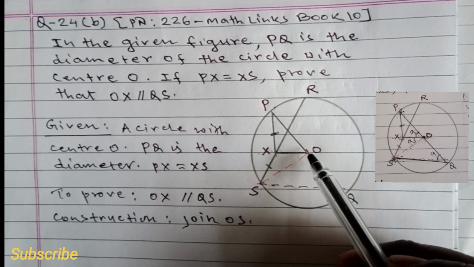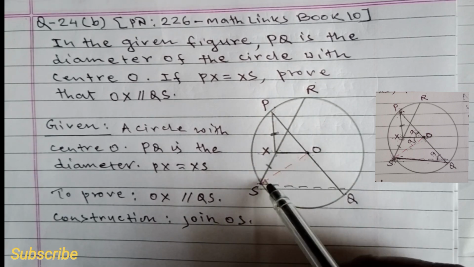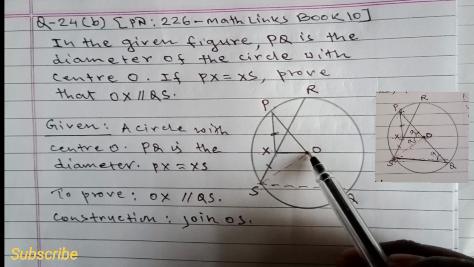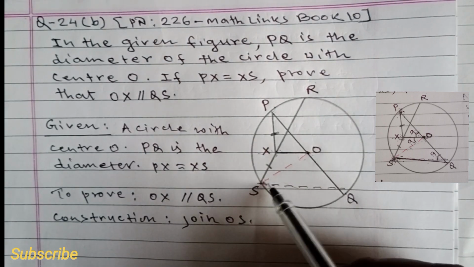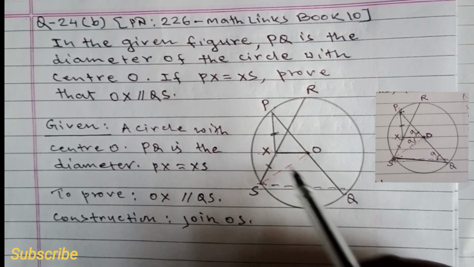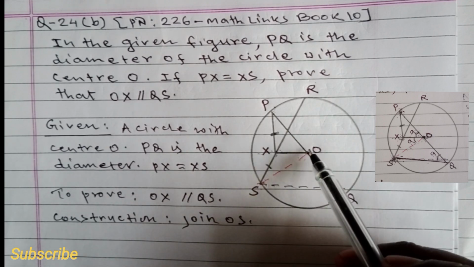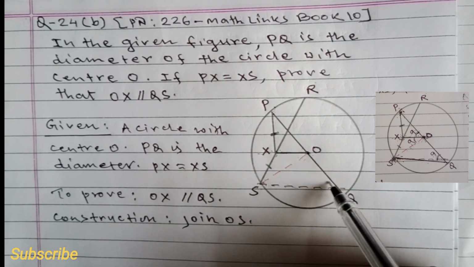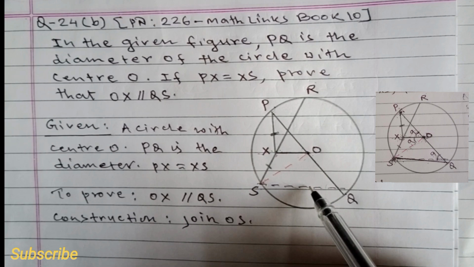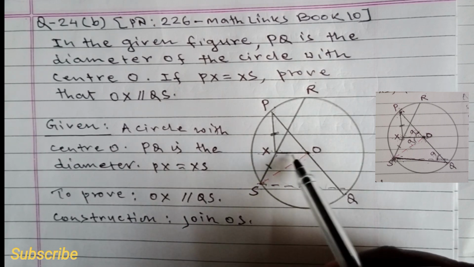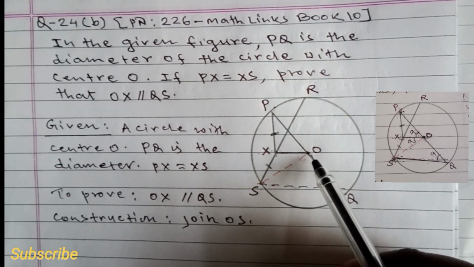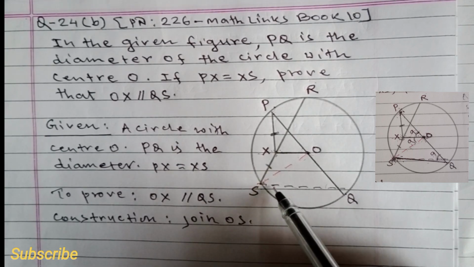So after showing angle POS equal to angle OQS, we'll get OX parallel to SQ, because when the corresponding angles are equal, then the two lines are parallel. So let's prove the two triangles OPX and OSX congruent.